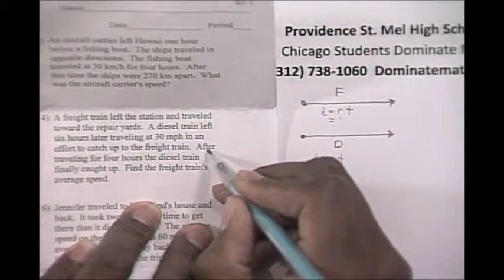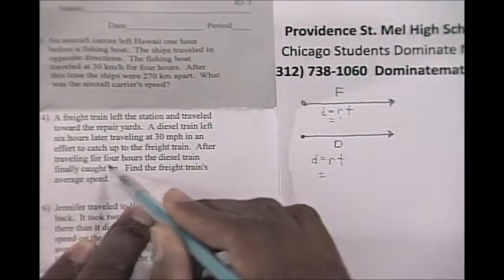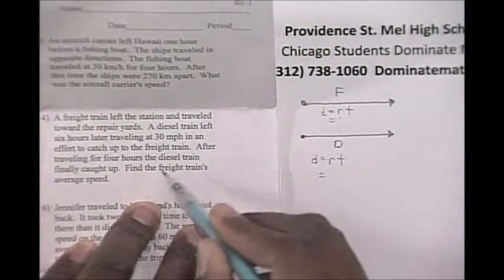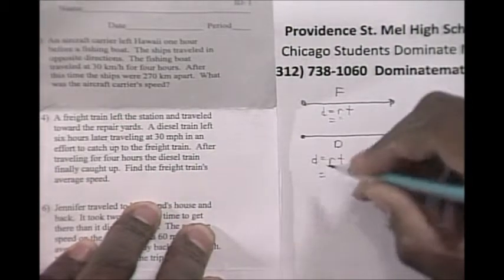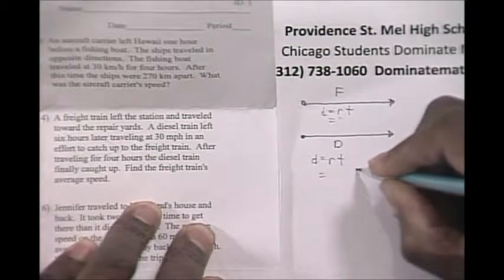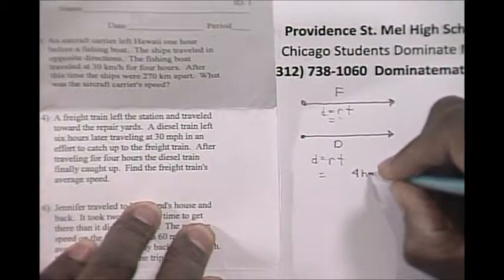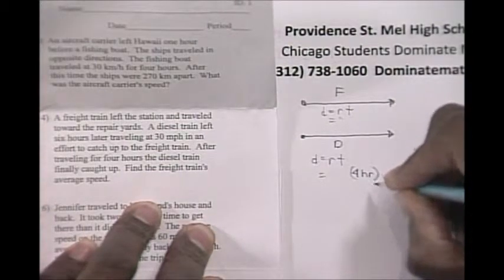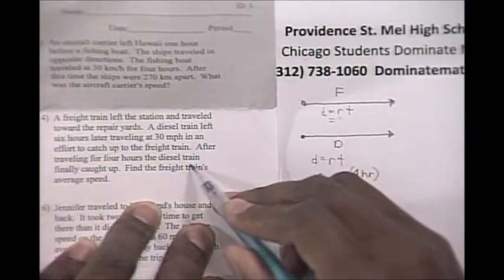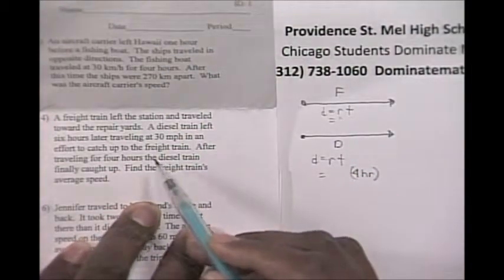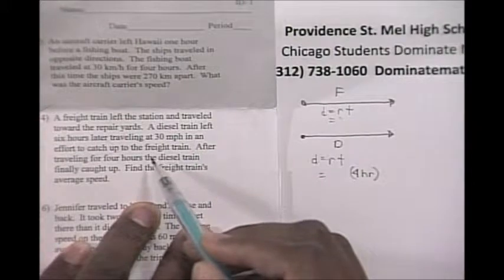It says after traveling for 4 hours, the diesel train finally caught up. So the diesel train was traveling for 4 hours. And the important sentence here is it finally caught up.